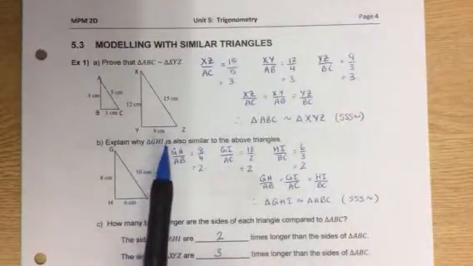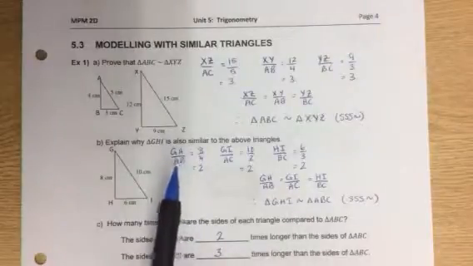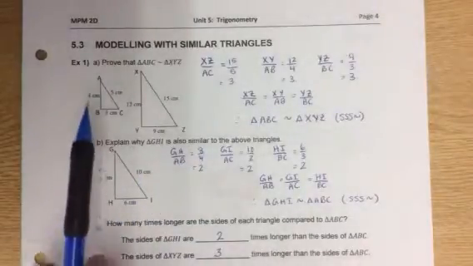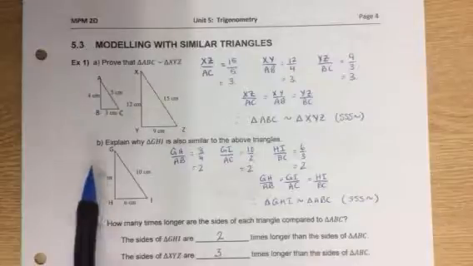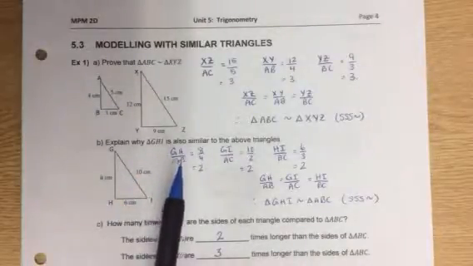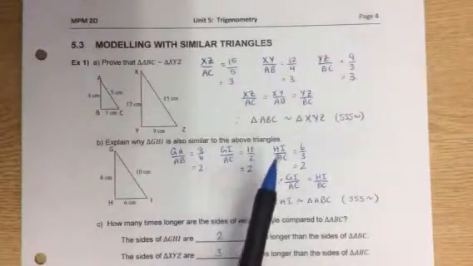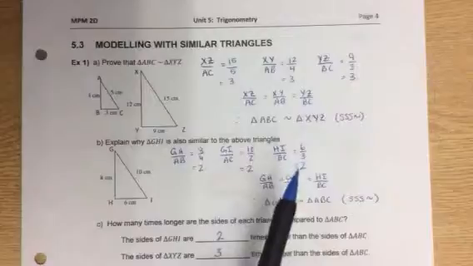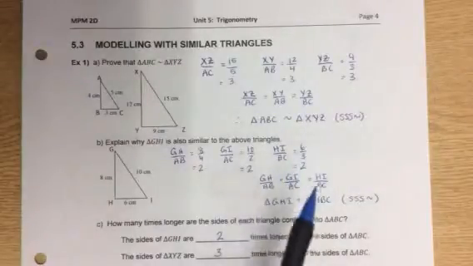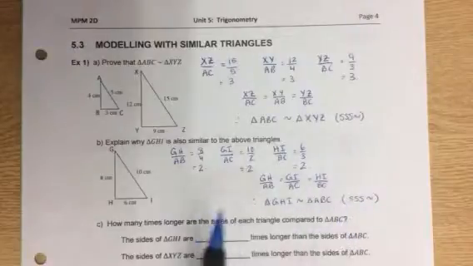Likewise, triangle GHI is also similar to the above triangles. If you look at AB compared to GHI, we're really looking at side lengths being twice as long. So the ratio of GH compared to AB is a 2, GI divided by AC is a 2, and HI divided by BC is a 2 as well. So those side lengths are proportional, and these triangles are similar by side-side-side similarity.